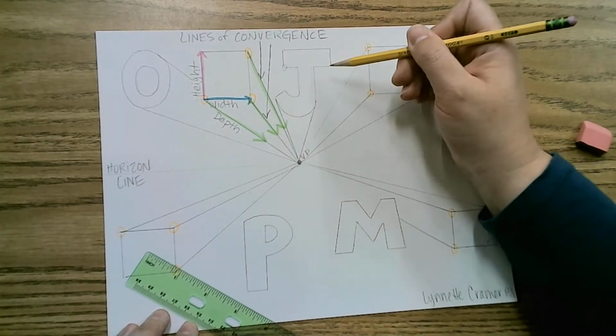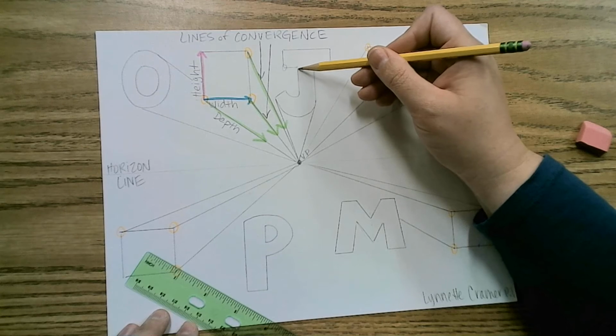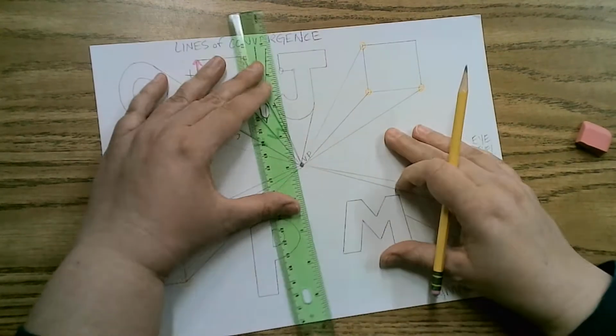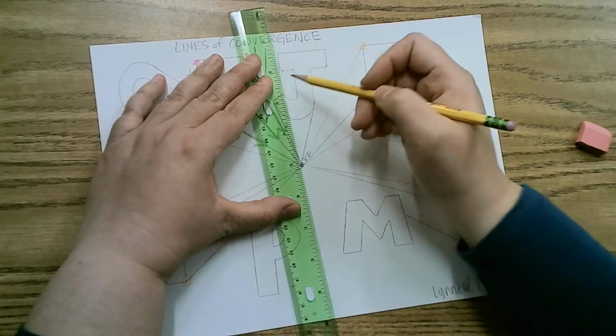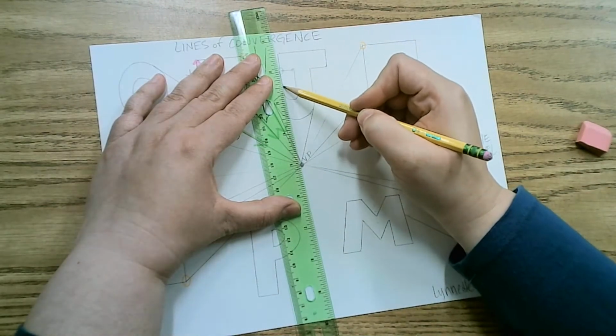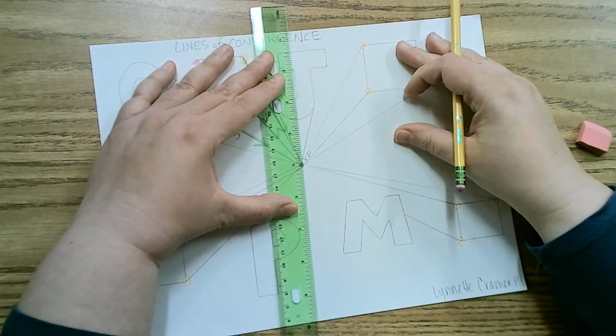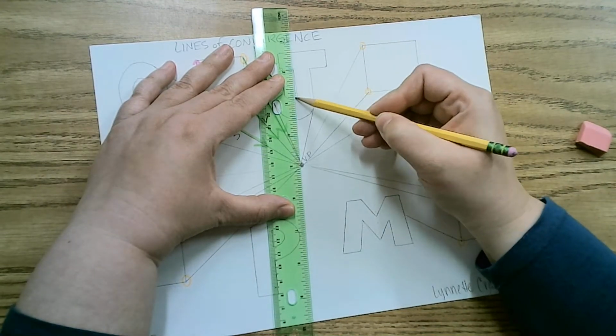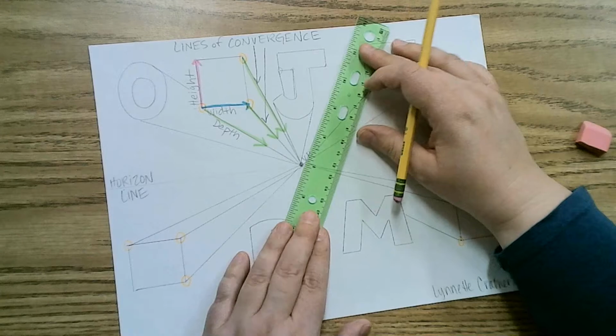Like this one, I'm going to try for that one and see what happens, and this one for sure. When I hit itself, I'm going to stop. And then here, I can see a tiny, tiny sliver, so I'm just going to stop.